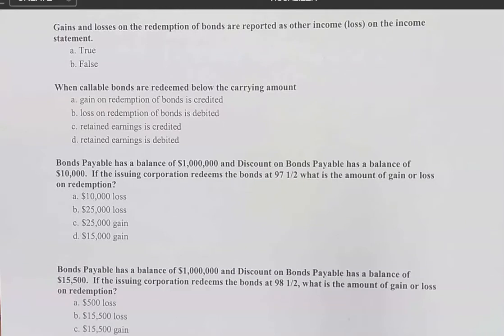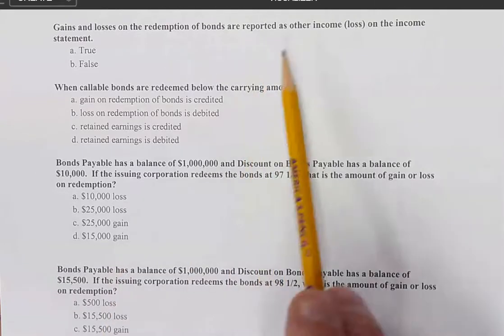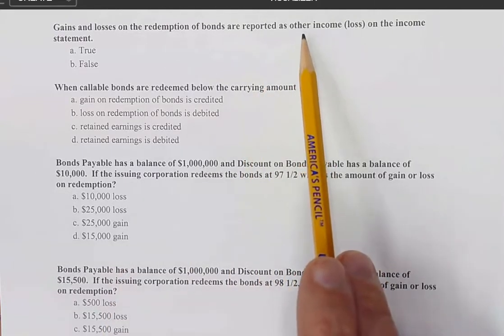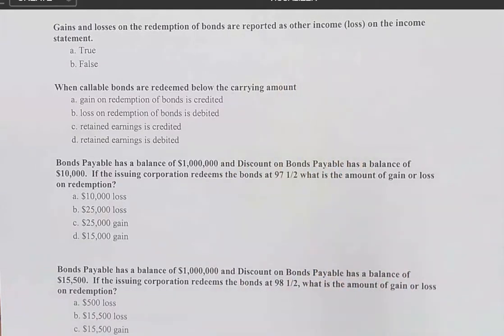Well, we need to know what kind of stuff is recorded as other income and loss on the income statement, and these would be items that are not part of a company's day-to-day operations. Transactions that impact net income, but are not a part of normal operating profit and loss.